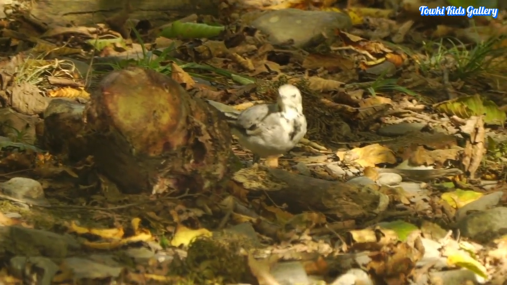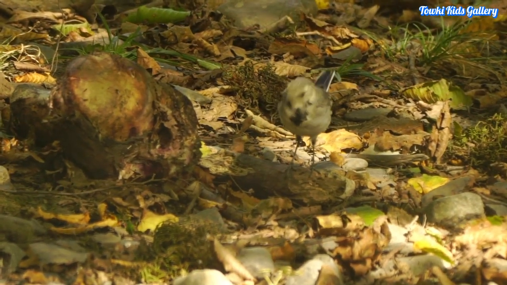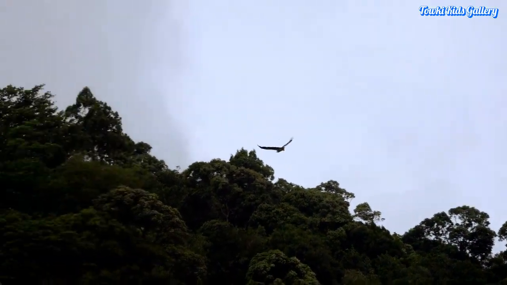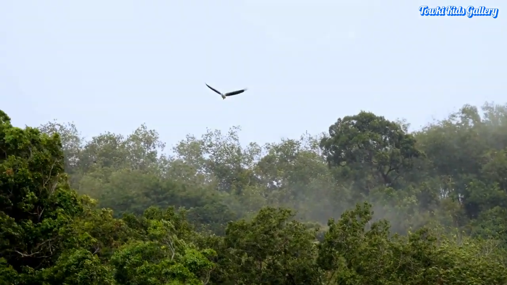How do hornbills adapt their diet based on habitat changes? What kind of fruit do hornbills prefer to eat? How does deforestation affect the food availability for hornbills? What are the feeding habits of hornbills in captivity?